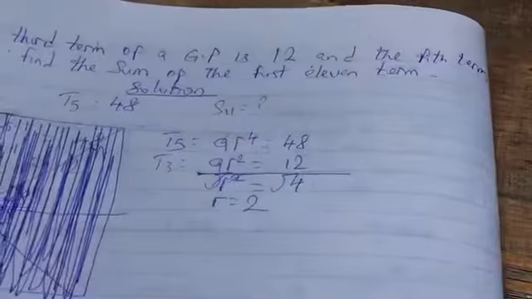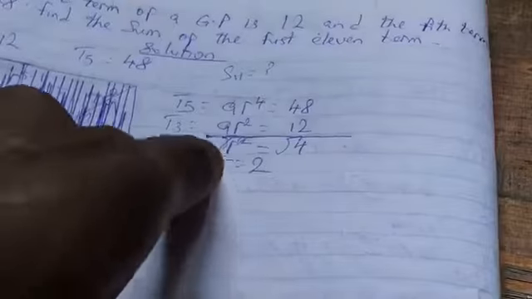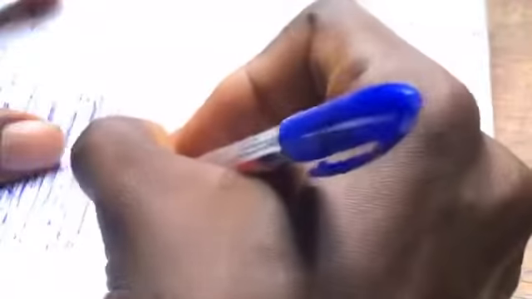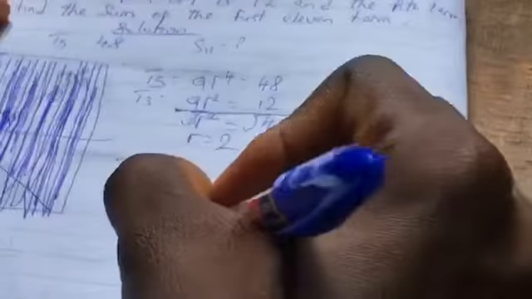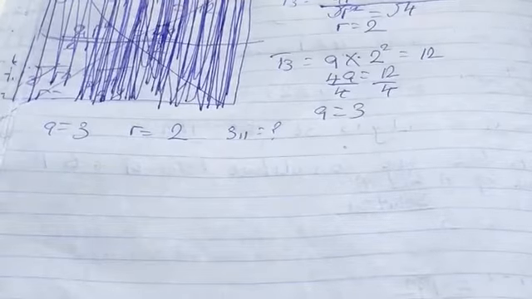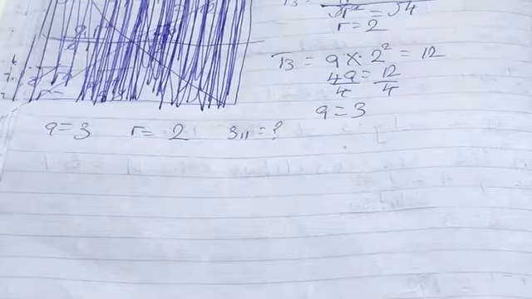We use our r to get our first term in any of the equations before. Let us take T3 is equal to a times 2 raised to power 2, equal to 12. Therefore, 2 raised to power 2 is 4, that is 4a is equal to 12. You divide both sides by 4. Our a is equal to 3. So our a is 3, our r is 2, and our sum of the 11th term is unknown.